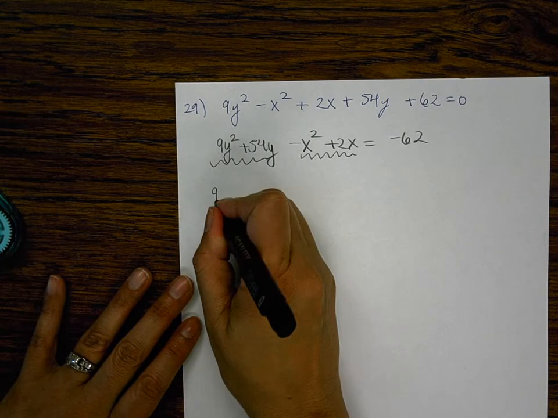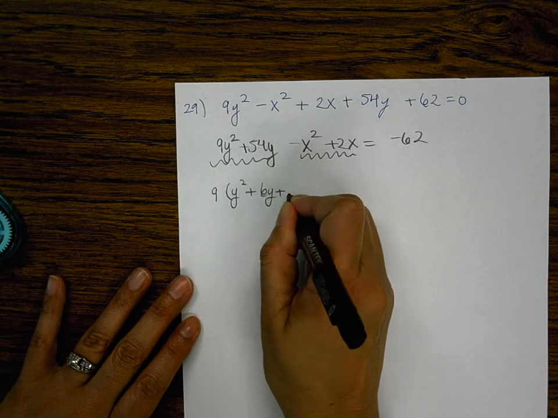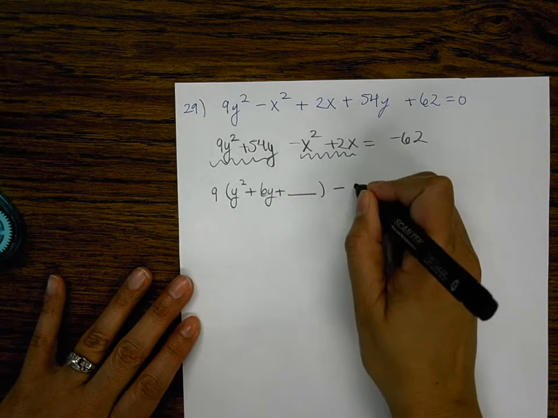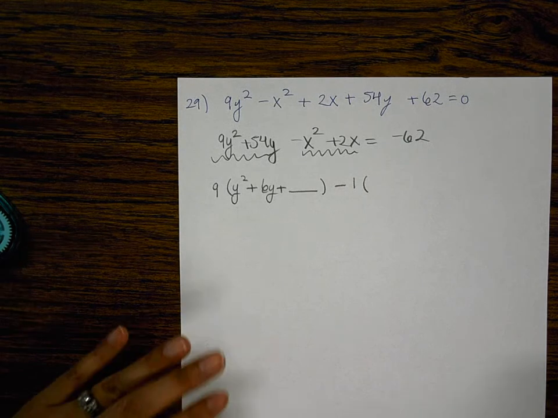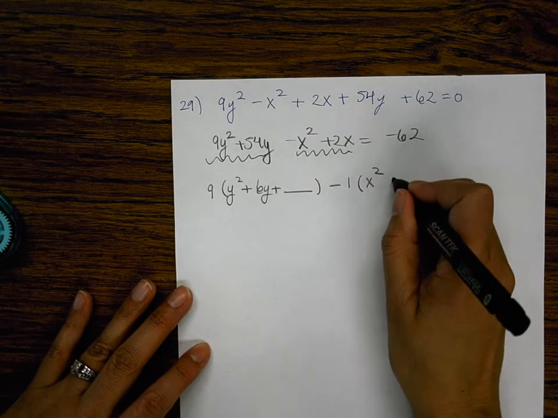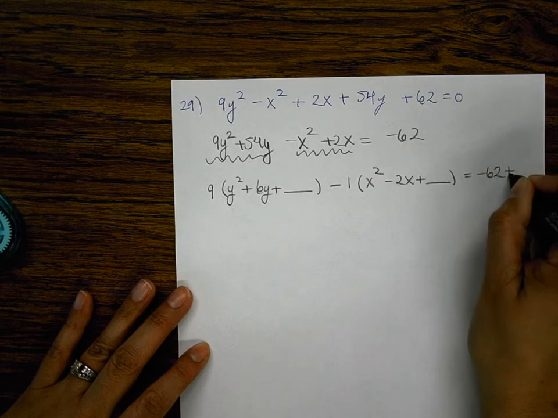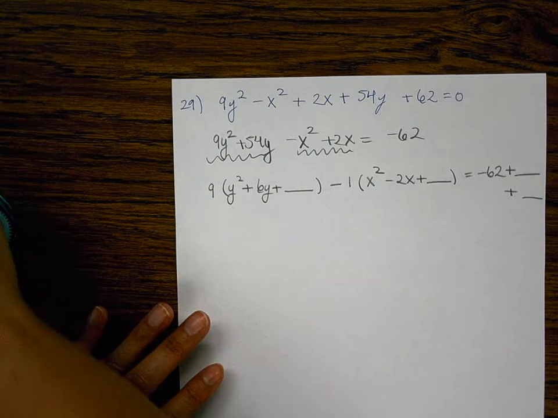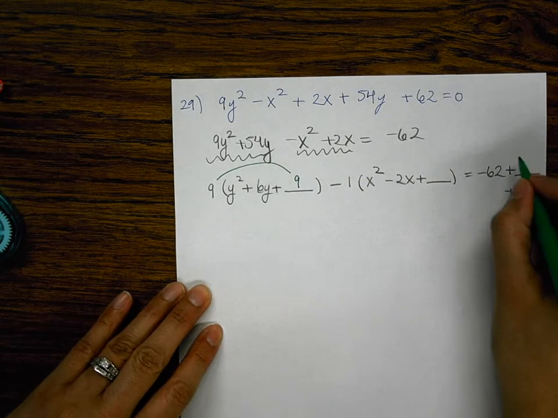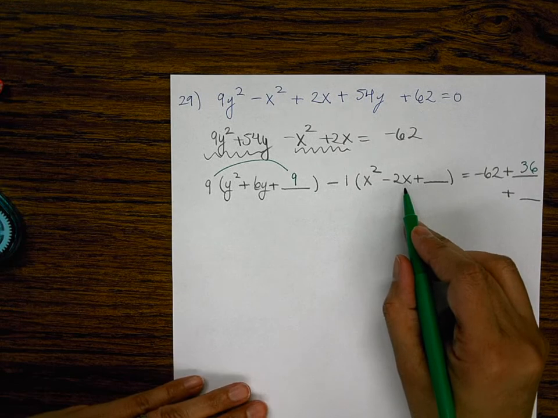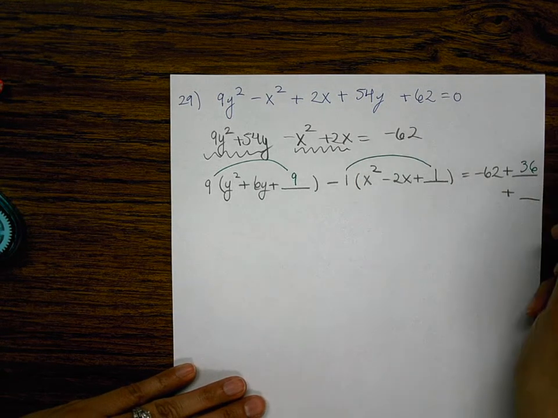Factor out the 9. y squared plus 6y plus blank. Here I am factoring out a -1. Keep that in mind. Kids will think, oh, I'm not taking anything out. I am taking a -1 out, which leaves me with x squared minus 2x plus blank equals -62 plus blank plus blank. 6 cut in half is 3, squared is 9. 9 times 9 is 36. -2 cut in half is -1, squared is 1. -1 times 1 is -1.